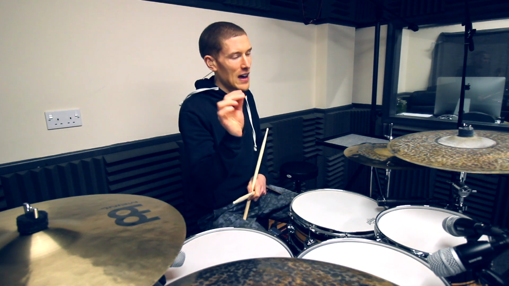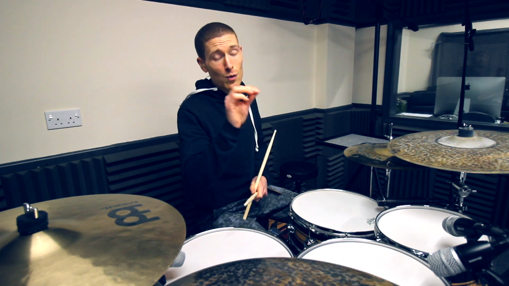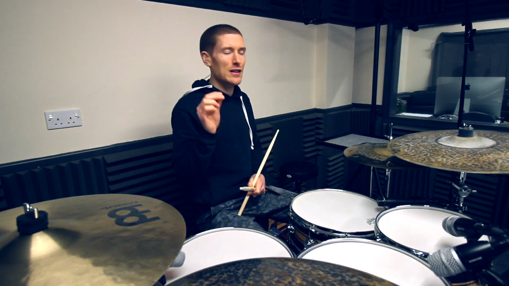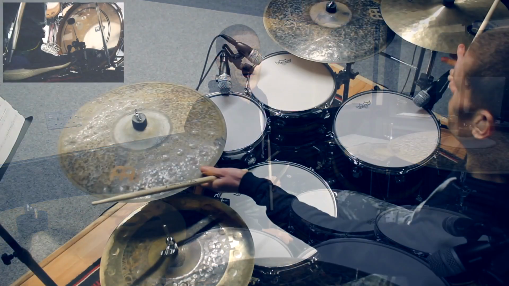And you can see at the end of line 2, you've got a double bar line there, so you know we're going to have a musical change. So let's try it now in time with a backing track.